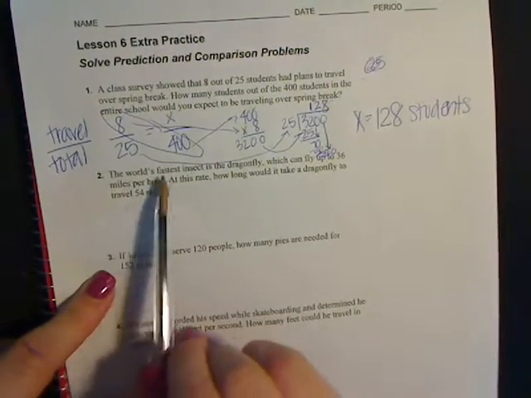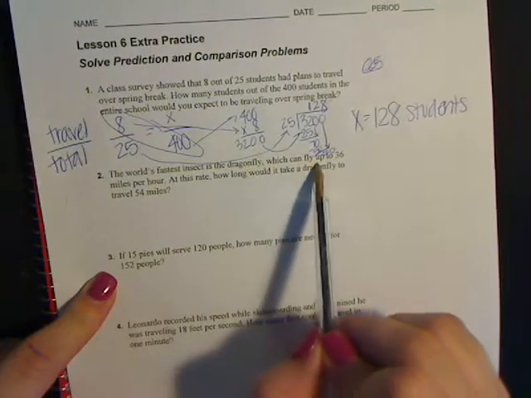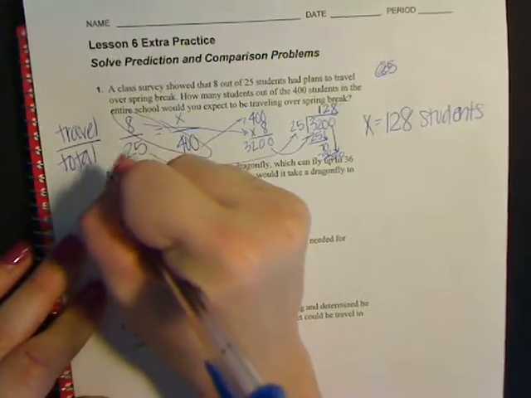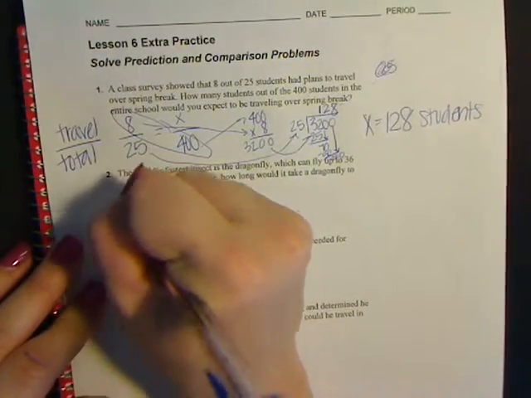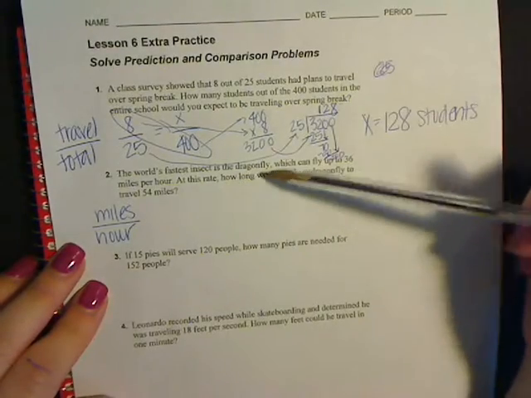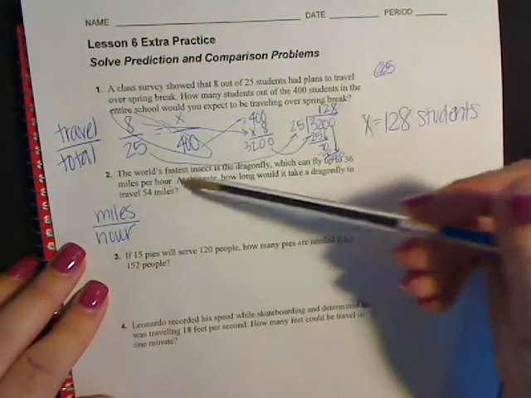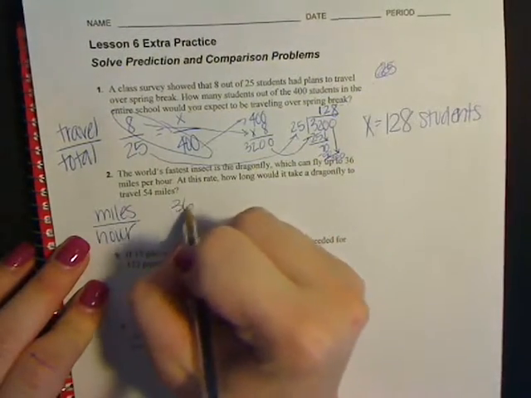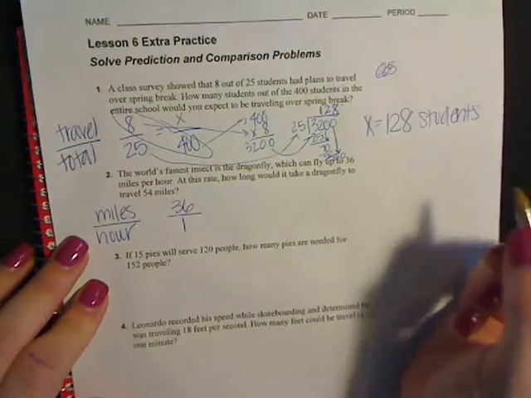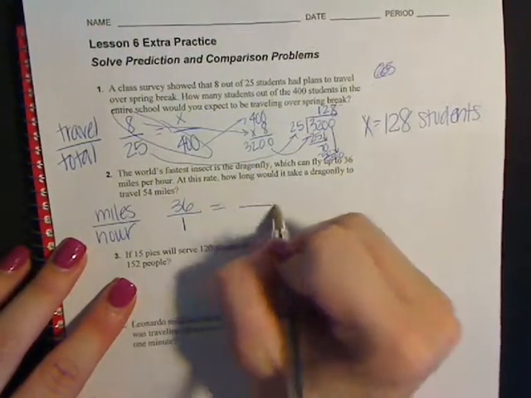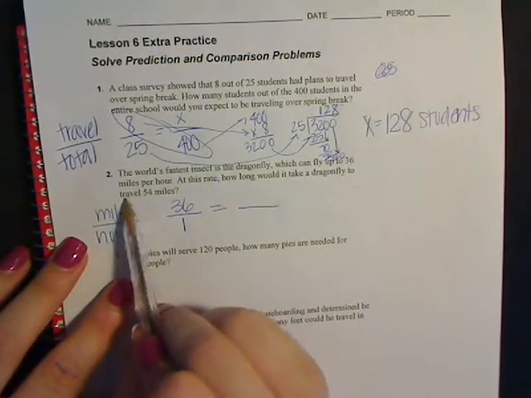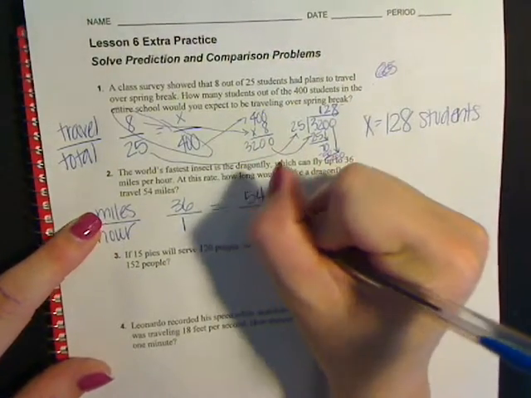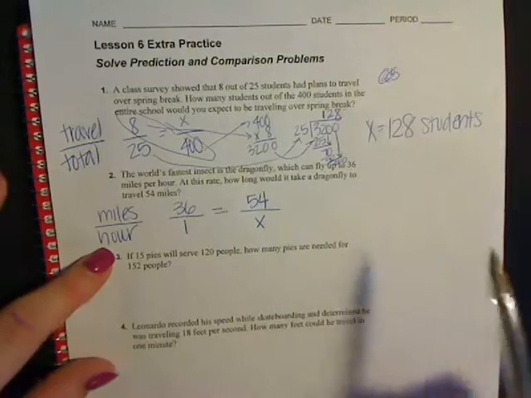Number 2. The world's fastest insect is the dragonfly, which can fly up to 36 miles per hour. So miles per hour. That's our word ratio. At this rate, how long would it take a dragonfly to travel 54 miles? So 36 miles goes on top, per hour, that's 1 hour, equals, how long would it take the dragonfly to travel 54 miles? Well, 54 miles goes on top, and I'm trying to figure out how long it would take, so how many hours.